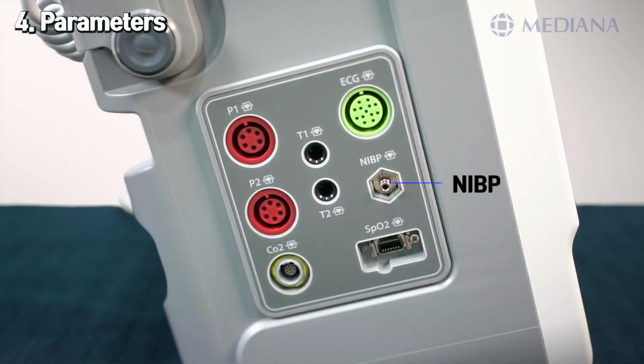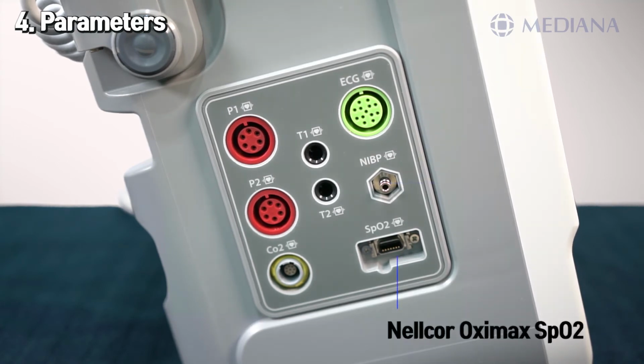The NIBP connector is also a world-class module from A&D Medical, manufactured from 40 years of expertise, built in making the device more reliable and accurate in measuring. Lastly, we have the SpO2 connector, for which the sensor we use is Nellcore or Mediana SpO2.